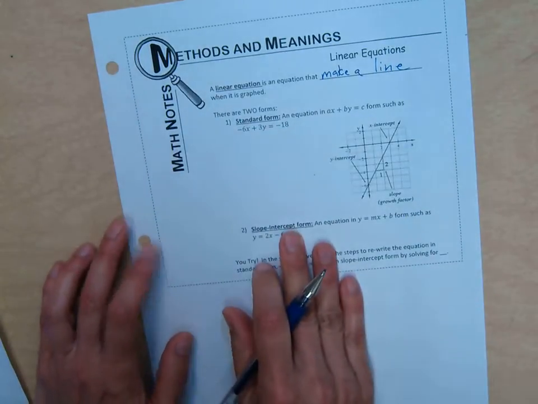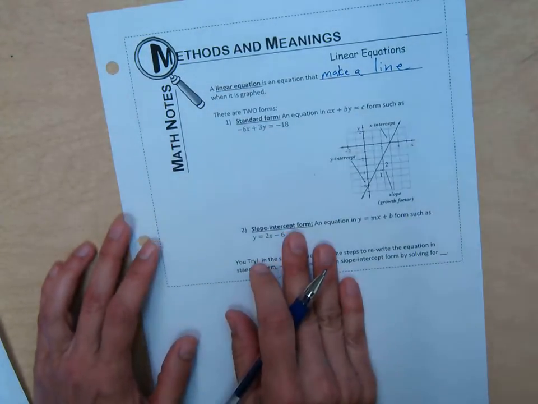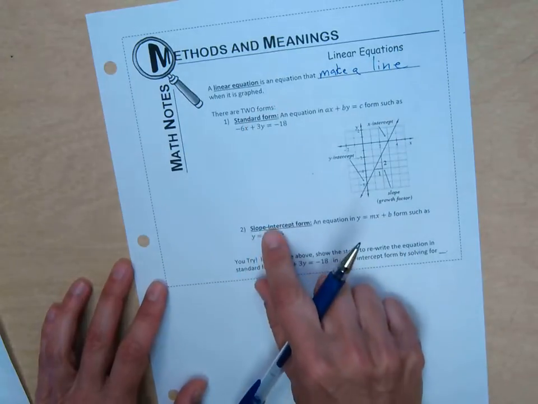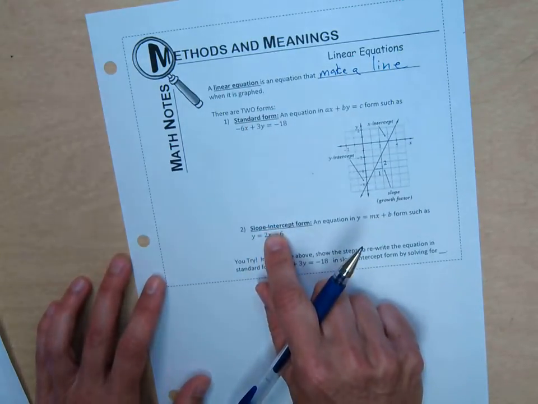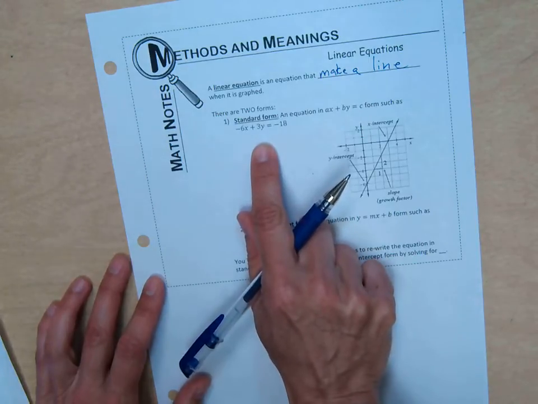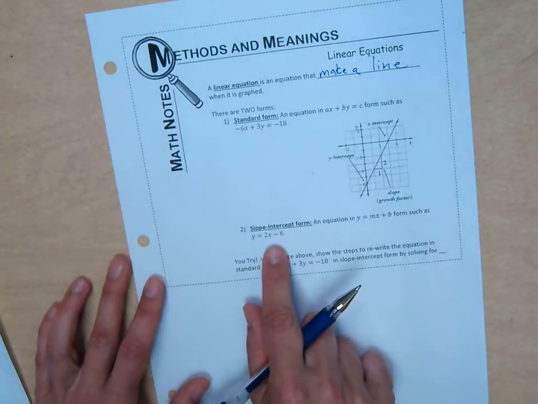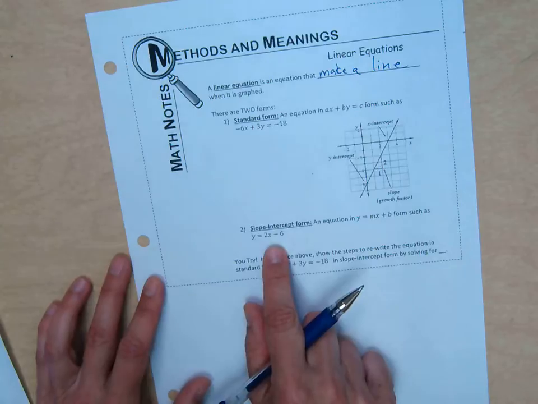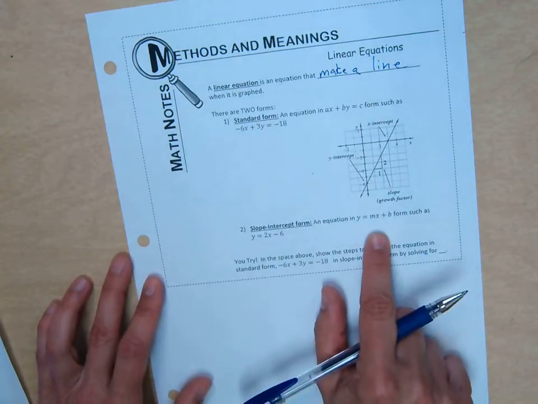So there are 2 forms for an equation of a line to be in, and you need to know this vocabulary. That's why they're in bold and underlined. There's standard form, and one of the equations you graphed today was in standard form. And then 2 of them that you graphed today were in slope-intercept form. That's y equals mx plus b.